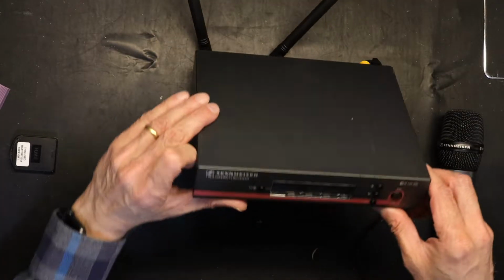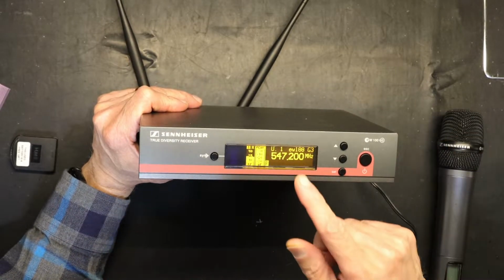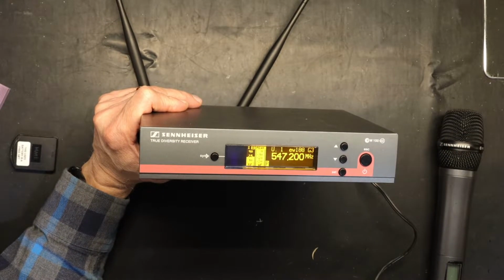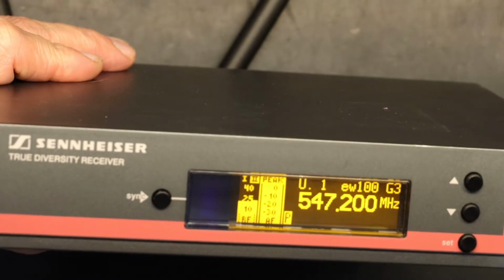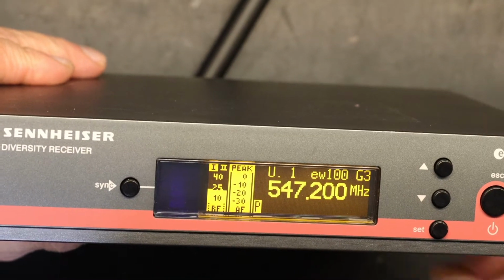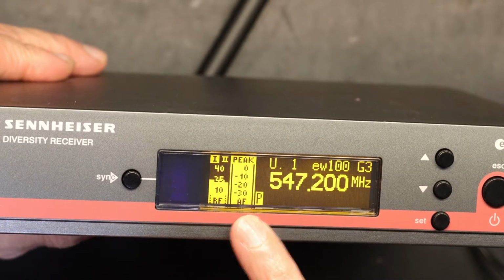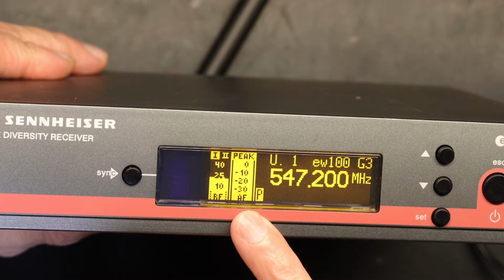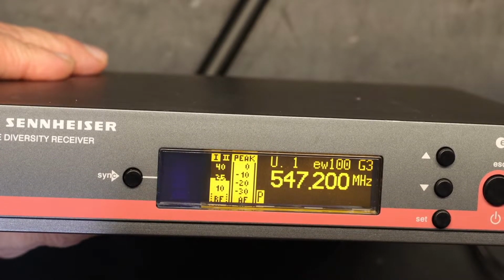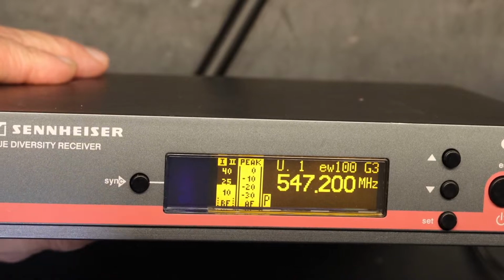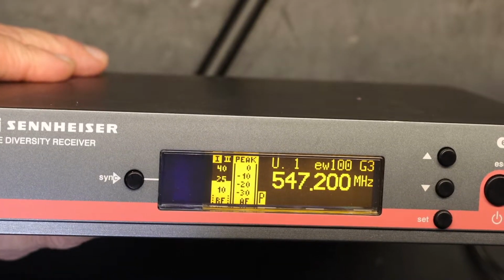The first thing you need to do is, of course, power it on. Once you power it on, you will get the frequency that the unit is currently set on. However, if you notice on the left side, this is a very busy frequency. The RF peaks out halfway, and the AF, RF means radio frequency, AF means audio frequency, is also all the way peaking to the top. That means that this is a very bad channel. You are not going to get a clear sound from this channel, so we need to choose a different channel.